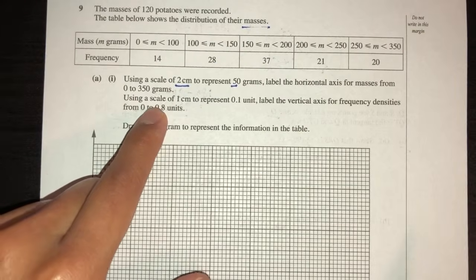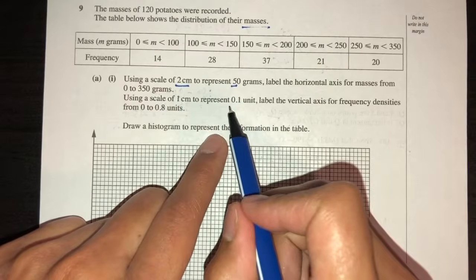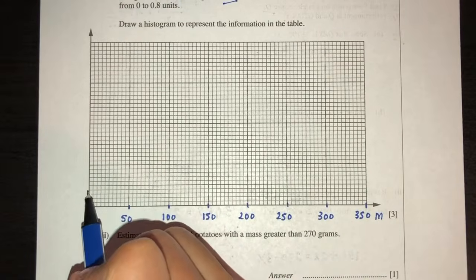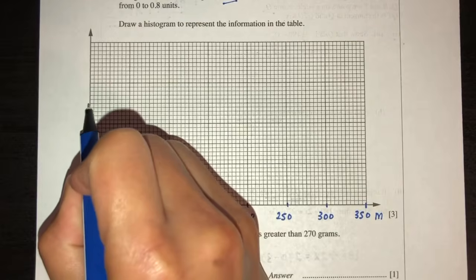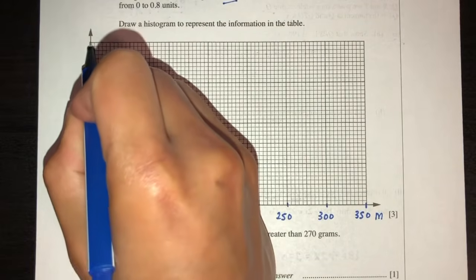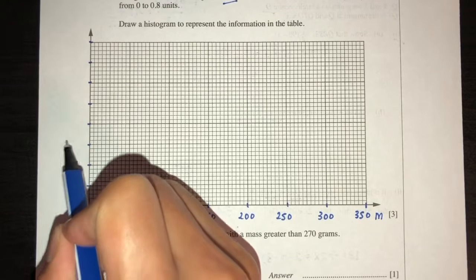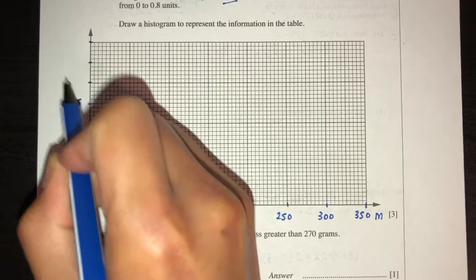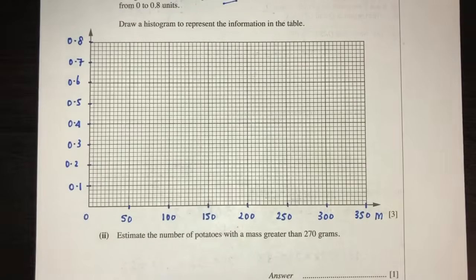Now for the y-axis, we have to use a scale of 1 centimeter to represent 0.1 unit. Label this from 0.0 to 0.8. So we have to label that. So 1, 2, 3, 4, 5, 6, 7, 8. That will be 0.1, 0.2, 0.3, 0.4, 0.5, 0.6, 0.7, and 0.8. That is the first step.